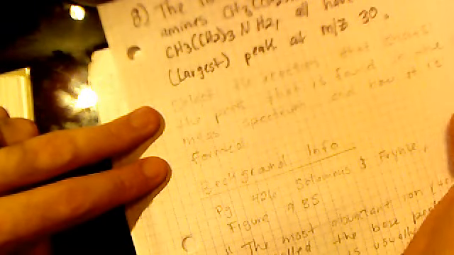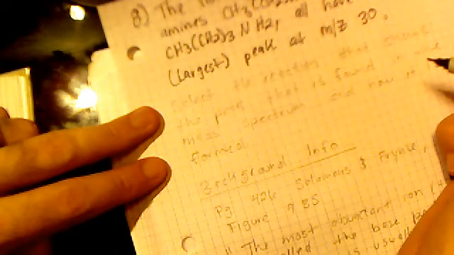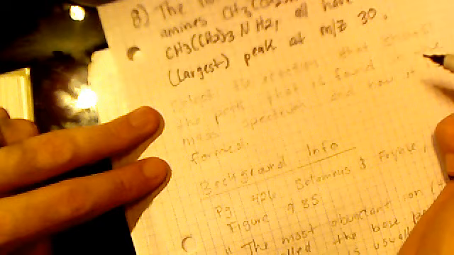So they want us to select the reaction that shows the peak that is found in the mass spectrum and how it is formed, right?